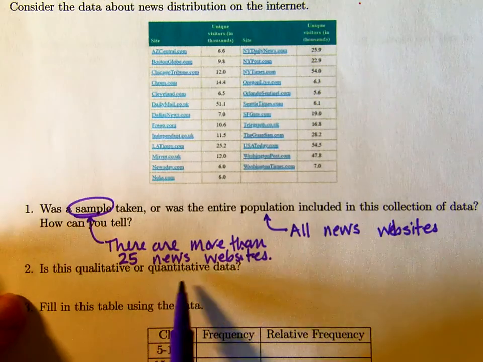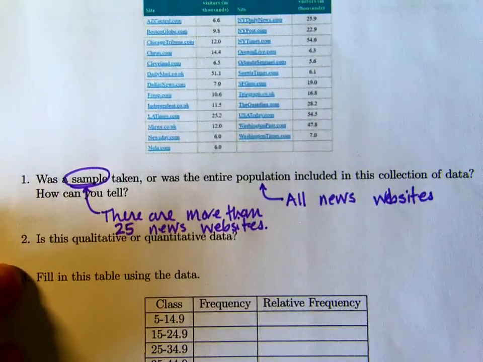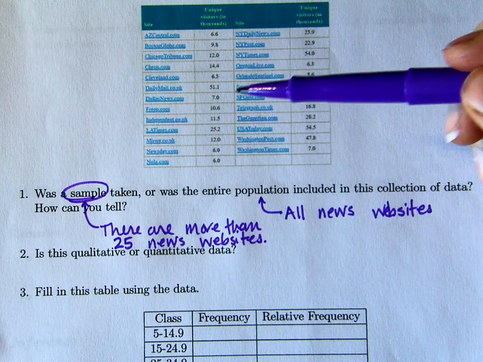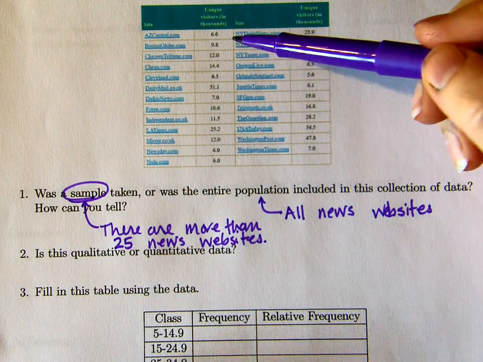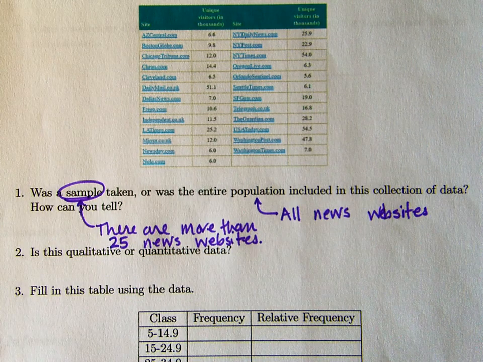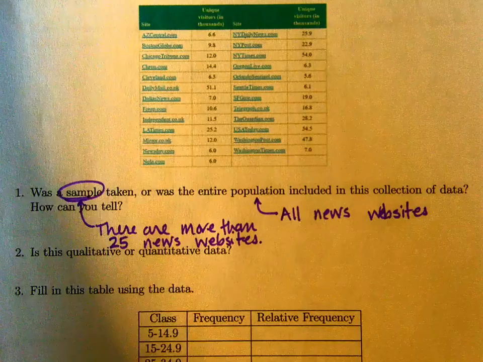Is this qualitative or quantitative data? Well, it's quantitative because the question they asked was, okay, how many unique visitors went to your website? And that is a numerical answer.